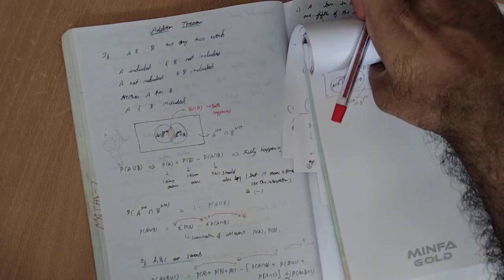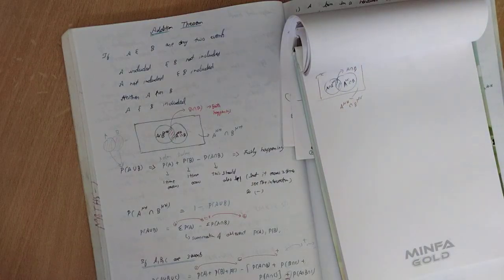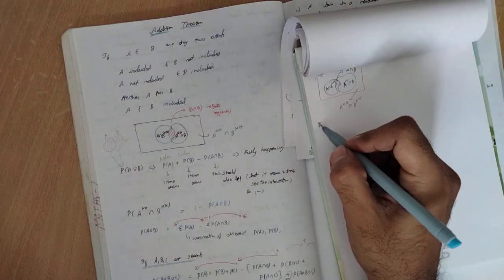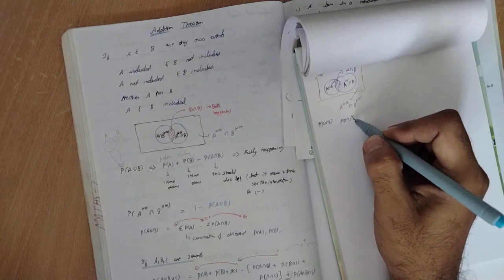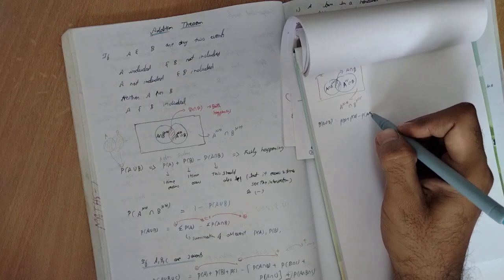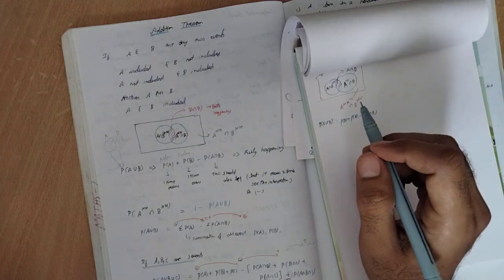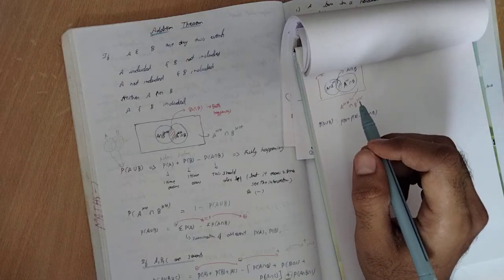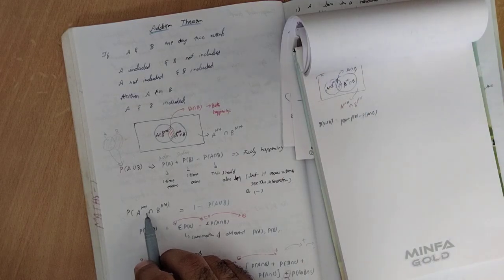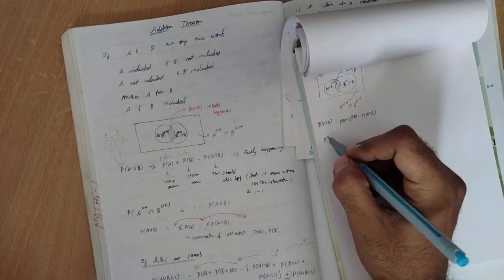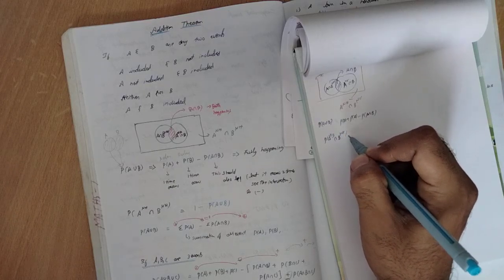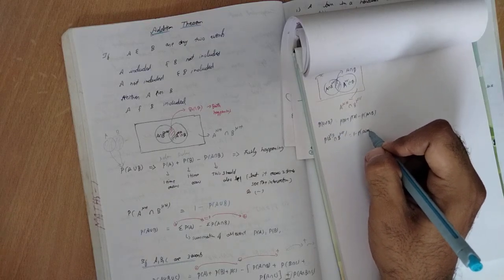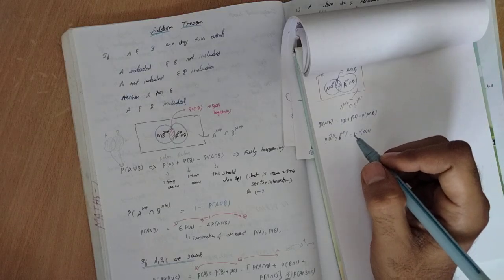So you can see P of A union B equals P of A plus P of B minus P of A intersection B. You can see the probability of A not happening intersection the probability of B not happening equals 1 minus the probability of A union B.